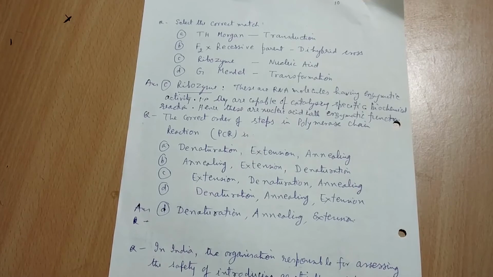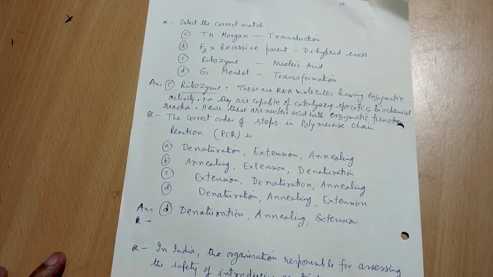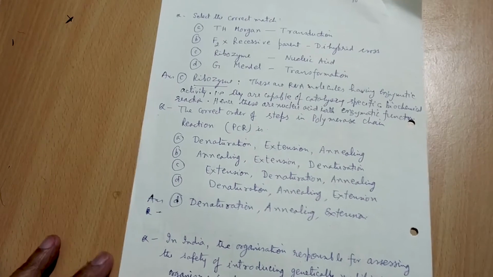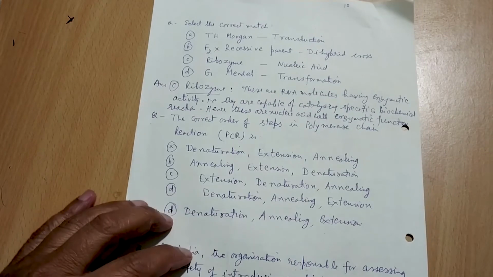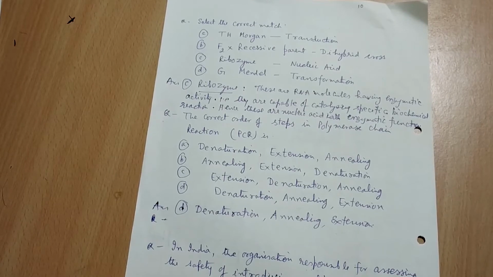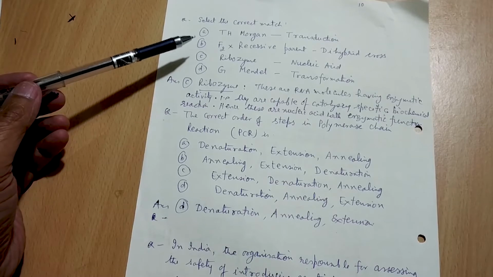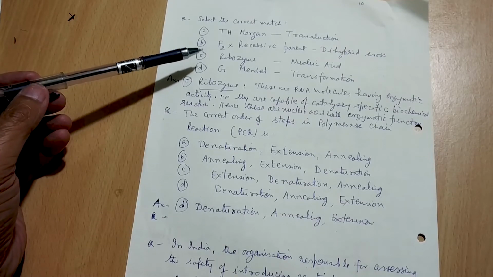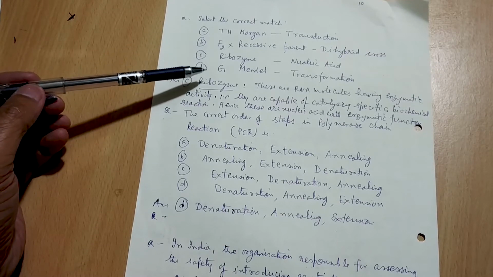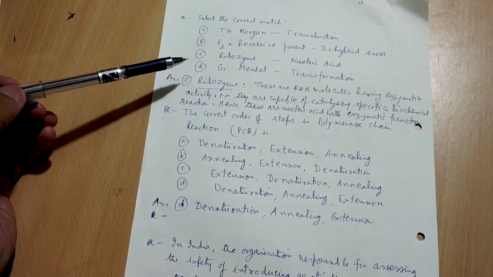Welcome again, students. Now we are going to page number 10, that is, select the correct match. So here we find: select the correct match. T.H. Morgan, transduction, F2 into recessive parent cross, dihybrid cross, ribozyme nucleic acid, and Gregor Johann Mendel, transformation. So the answer will be ribozyme.